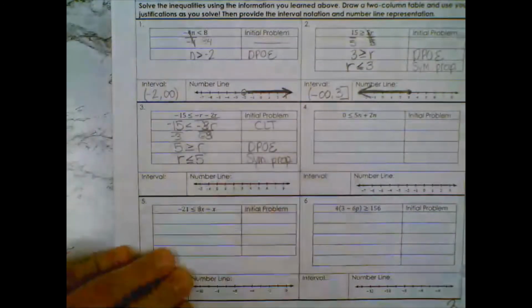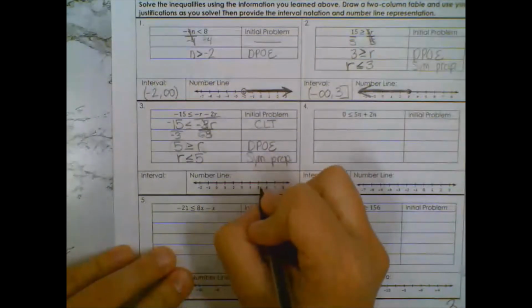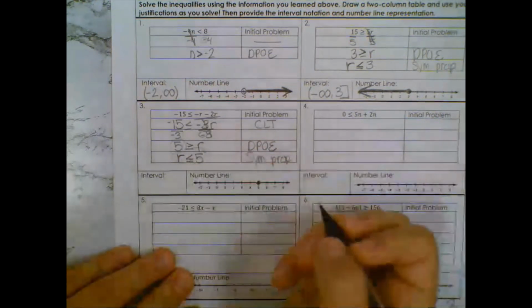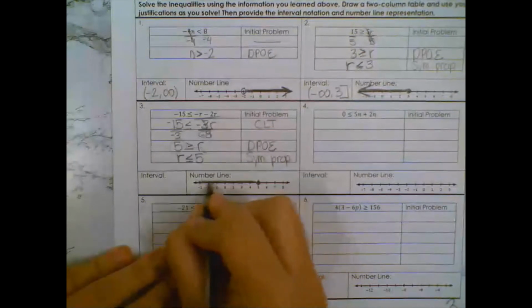So I'm going to do my number line now. I'm going to go to 5. At 5, I'm going to put a closed dot because of the equal sign. Remember, all of this is from your graphic organizer. R is less than, so to the left.